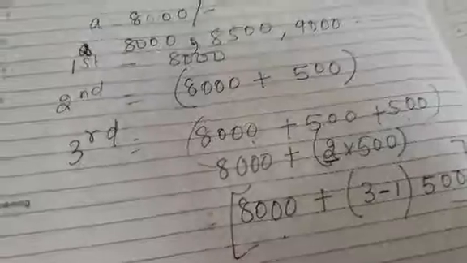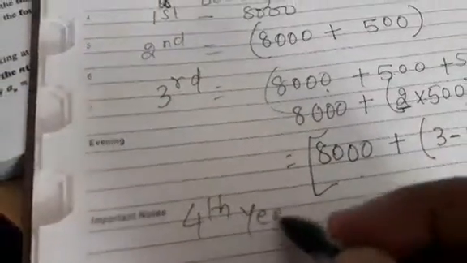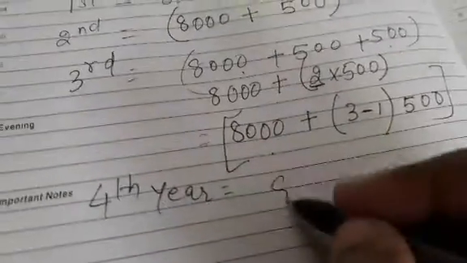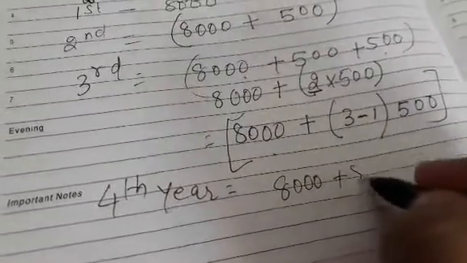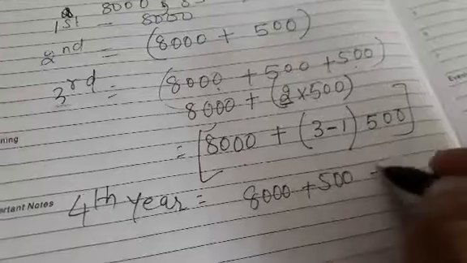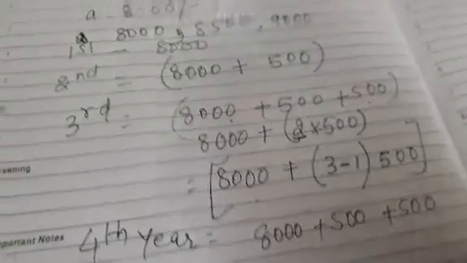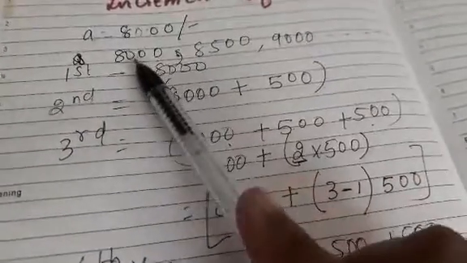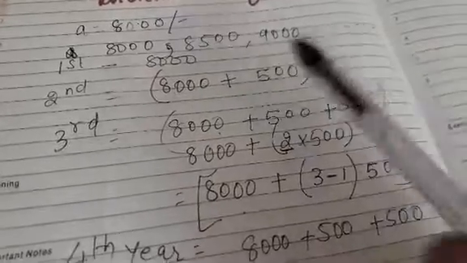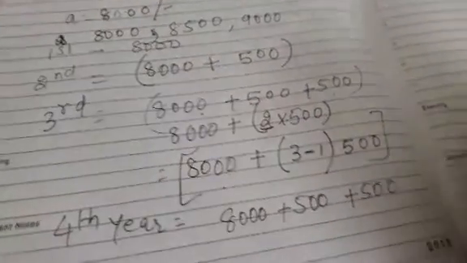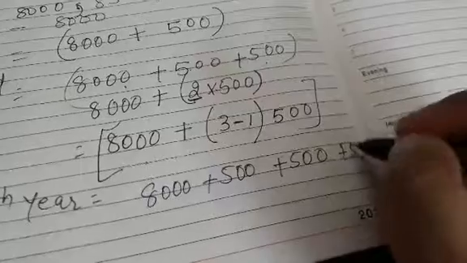Yes, okay. Similarly, if I come to the fourth year, it will be what? 8,000 plus 500 plus 500. This was the first year, this was the second year, this was third year, and now the fourth year. So that will be 500.